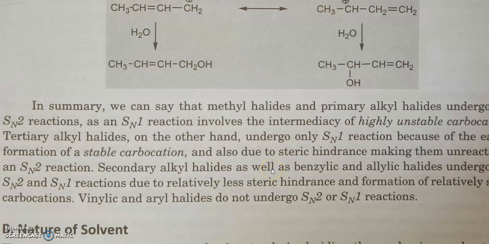In our next video, I will discuss the nature of solvents. What is the important role of solvent in SN2 and SN1 reactions?